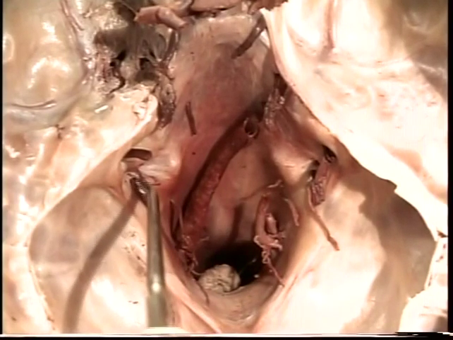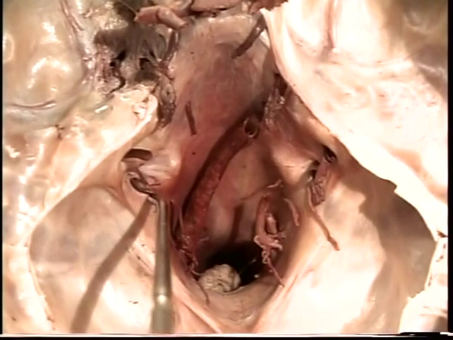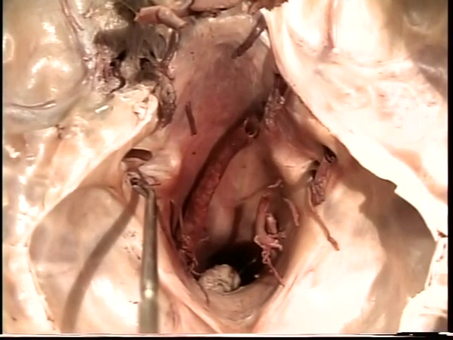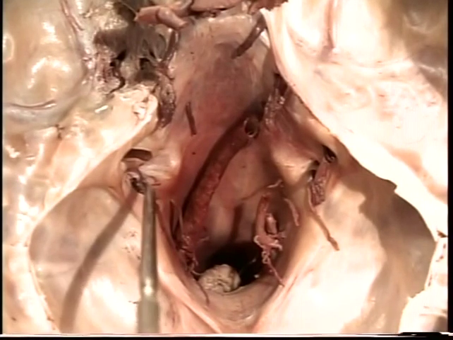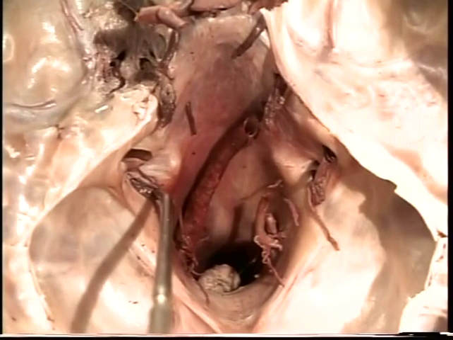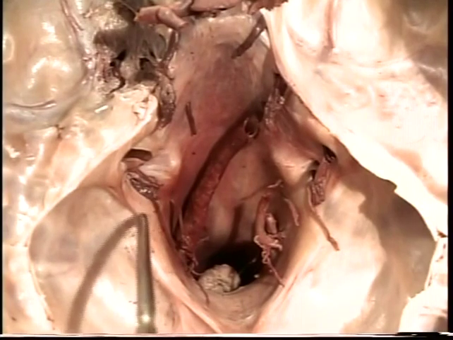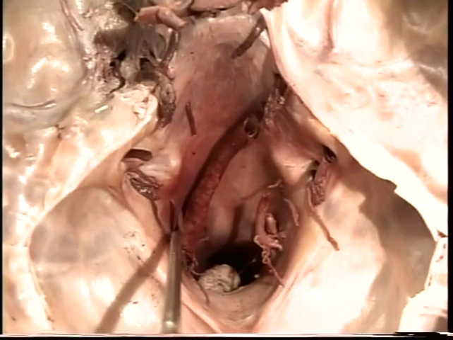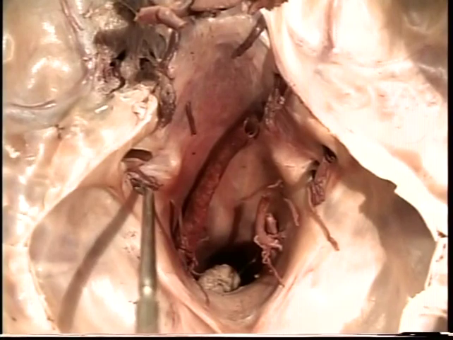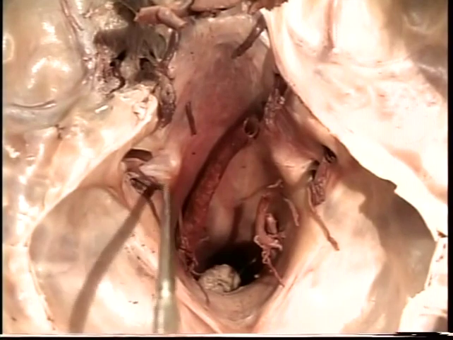This is your jugular foramen, and four structures pass through here: the internal jugular vein, and the 9th, 10th, and 11th cranial nerves. The 9th is called glossopharyngeal nerve, the 10th is vagus, and the 11th is the spinal accessory, and we can see the spinal part of this accessory nerve coming down and exiting through the jugular foramen.